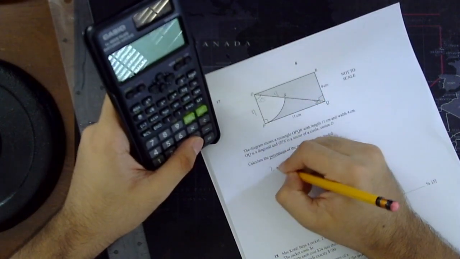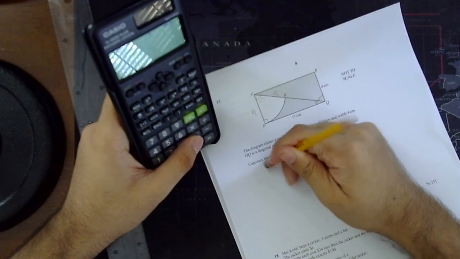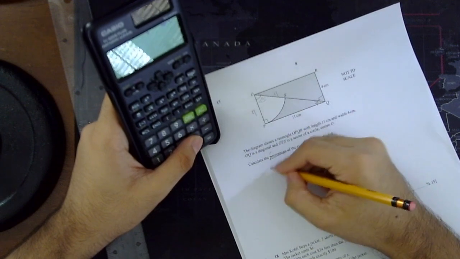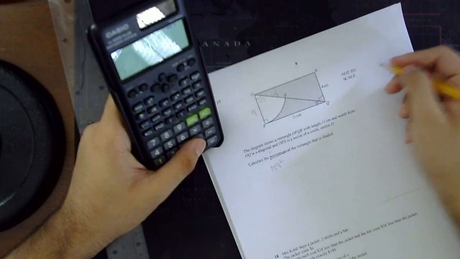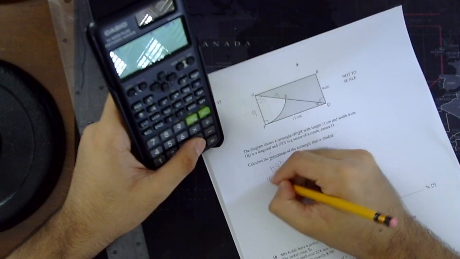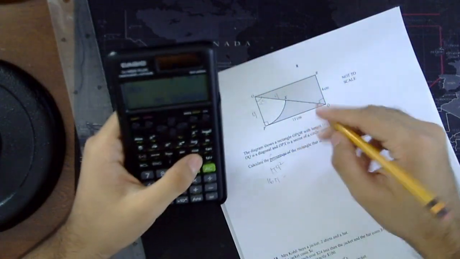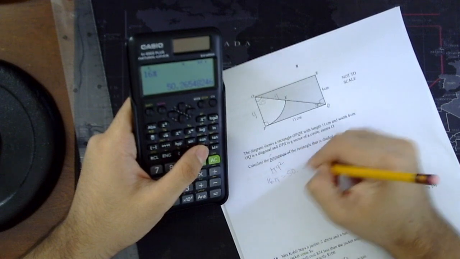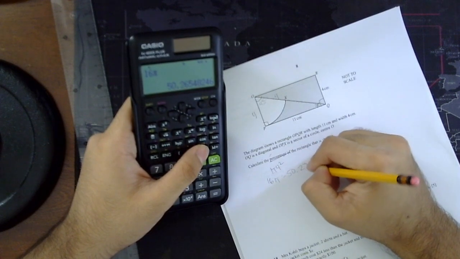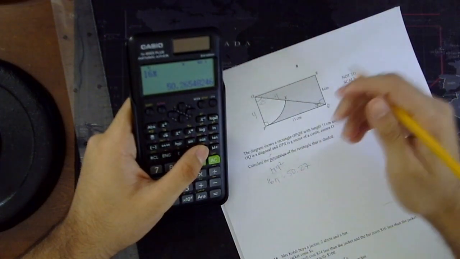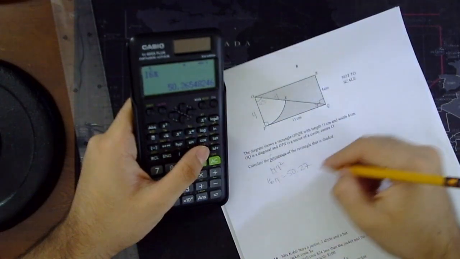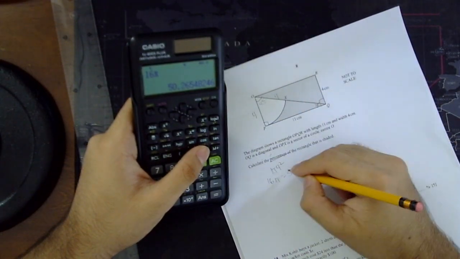So that's 2. No, not 2. Sorry, pi r squared. Pi 4 squared. So that's 16 pi. What's that? 50.27. And then I can get the area of this, which is 44.